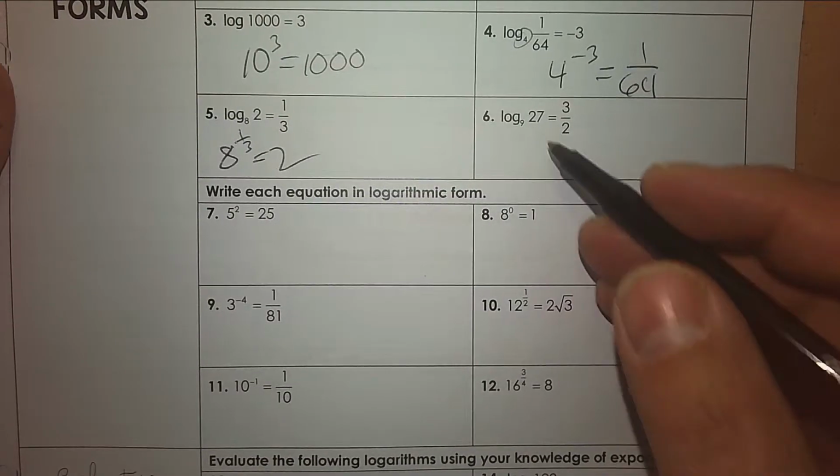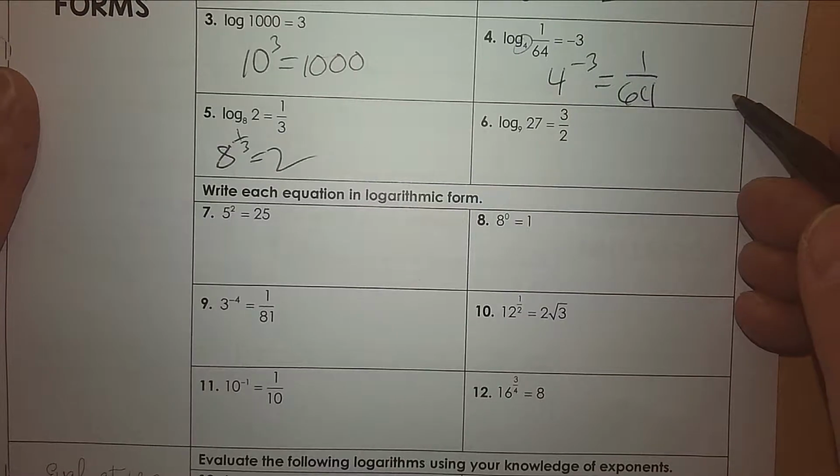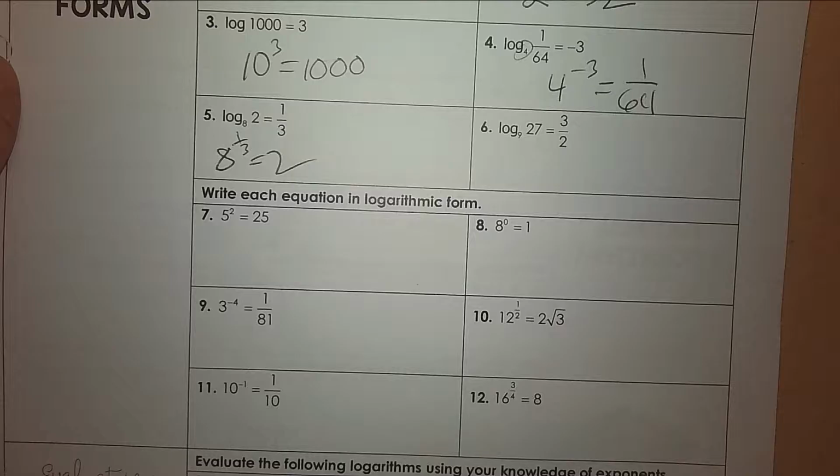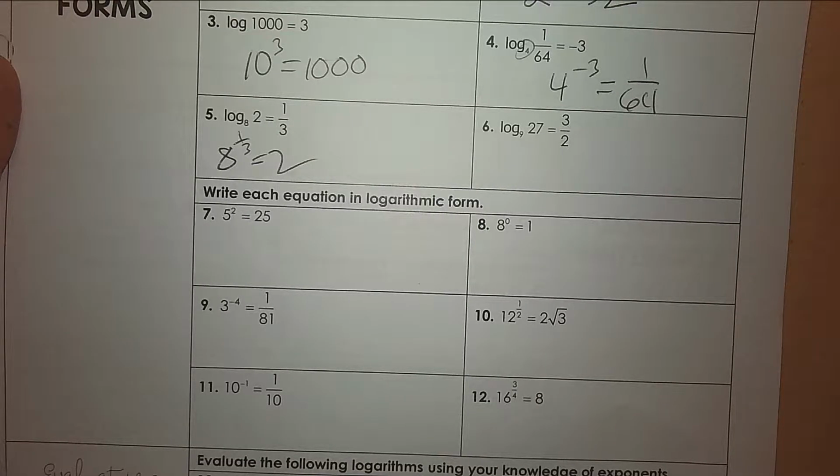Corey, read it. Log base 9. Nope. Try again. Read it again.